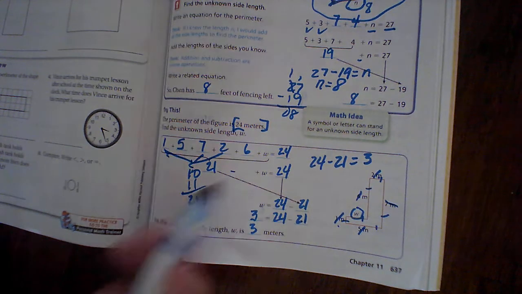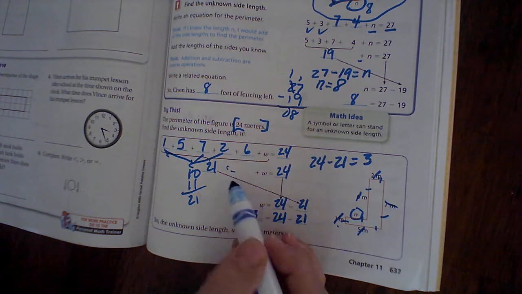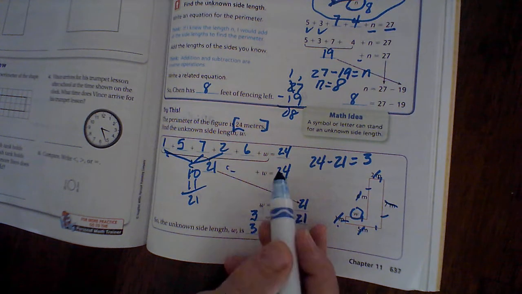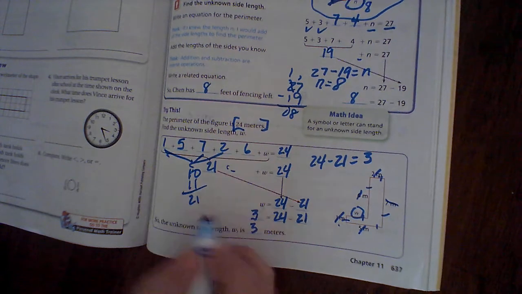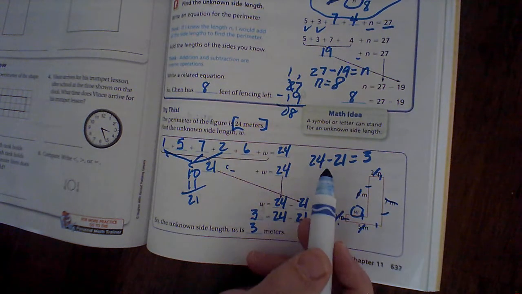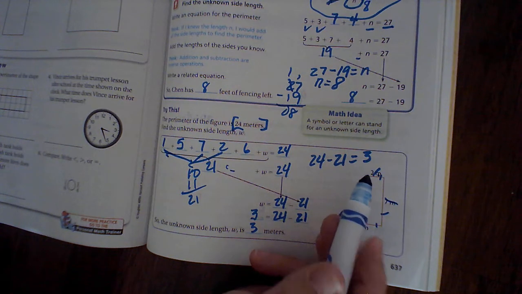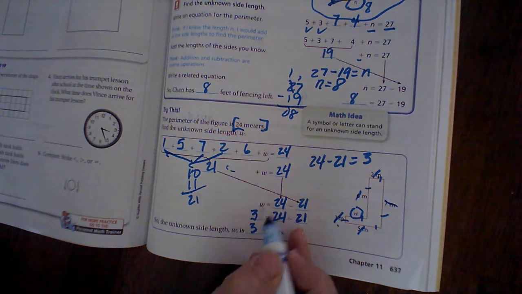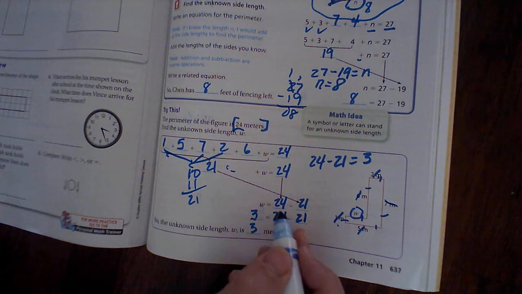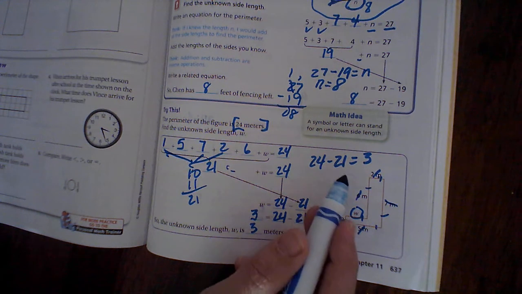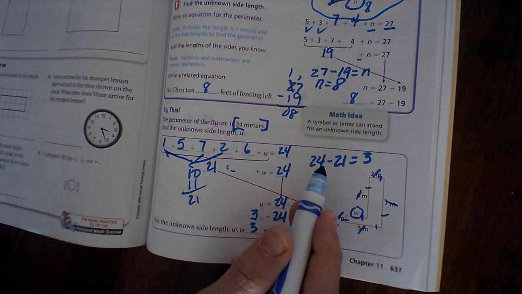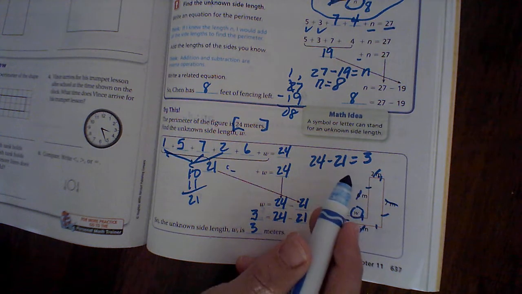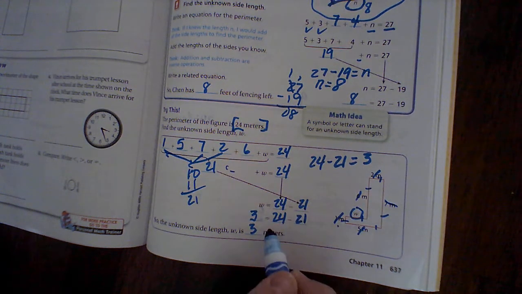You can check me. So if I say 21 plus W equals 24, that's like saying 24 minus 21 equals W. It can say W equals 24 minus 21, but if you like it better, move the equation over to the other side: 24 minus 21 equals W. Well, if you subtract that out, you can find that W equals 3.